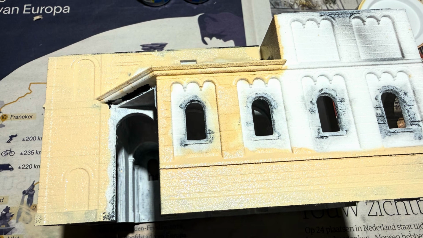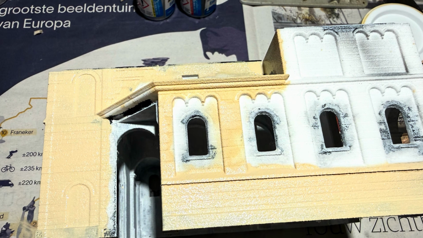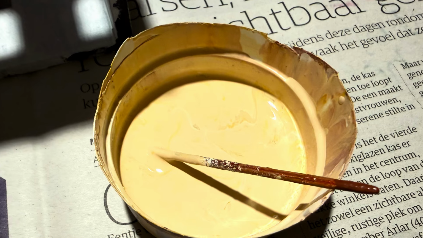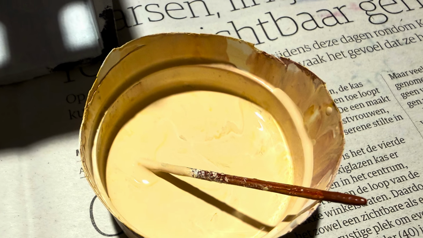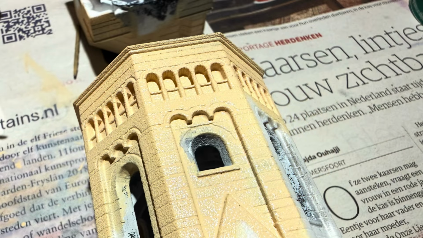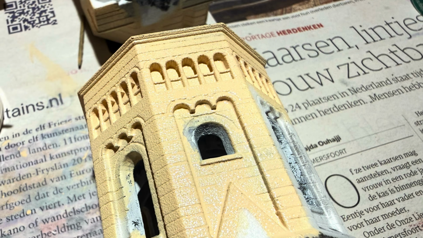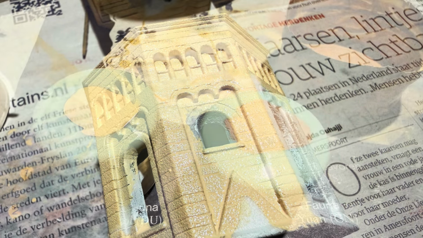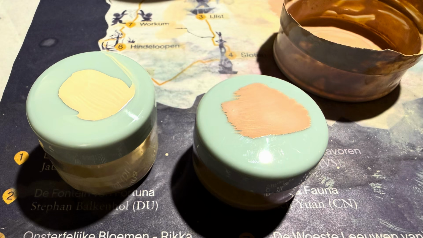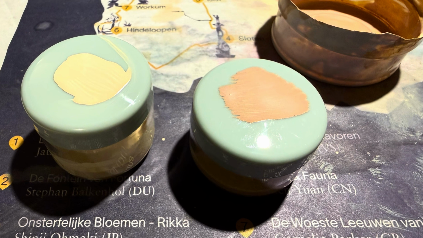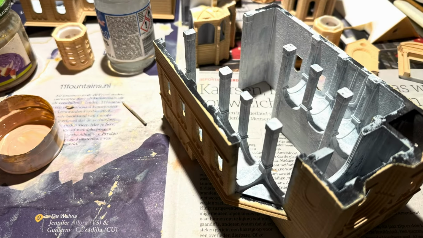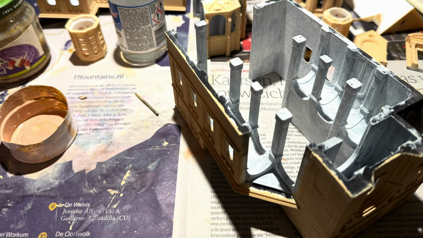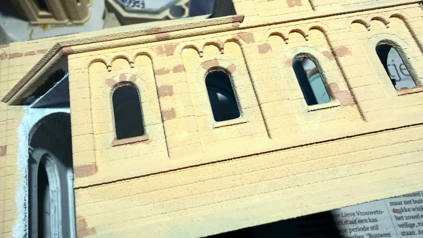The outside of the church gets its first base color. I have mixed several colors for the outside. Individual stones get different colors. This will later be toned down.